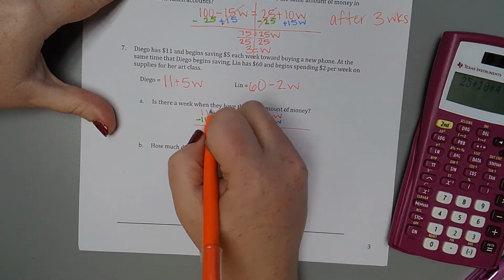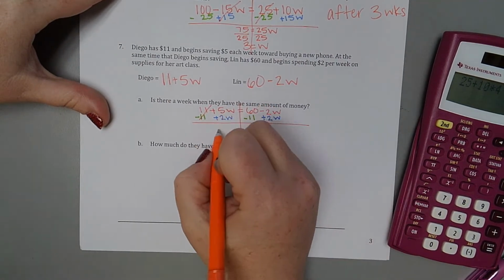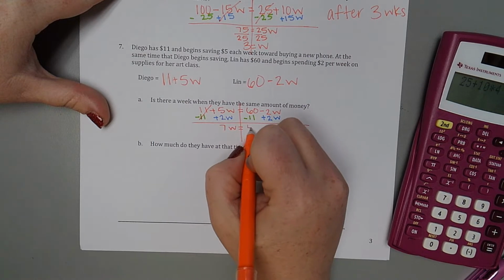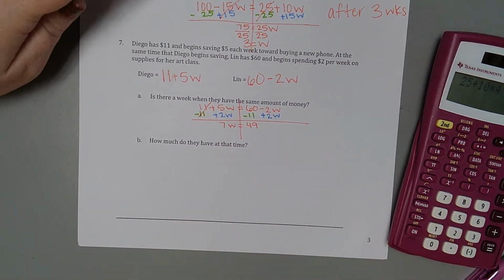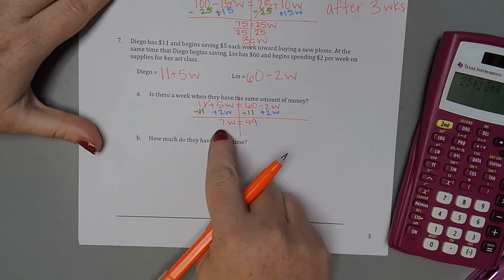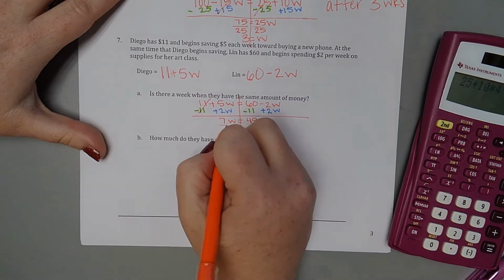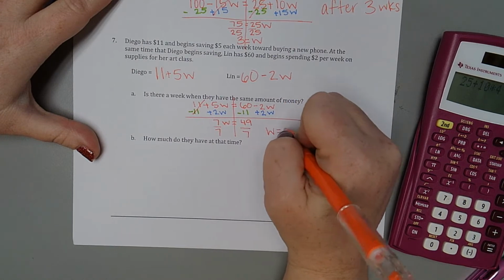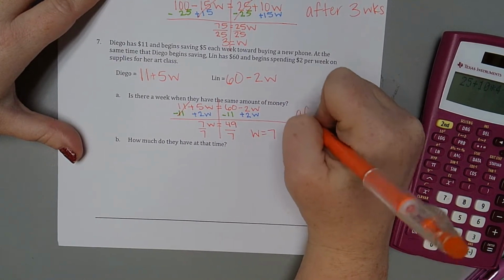So I get 11 minus 11 is 0. 5 plus 2 is 7w. 60 minus 11 is 49. Now we have 7 times w equals 49. The opposite of multiplying would be to divide. So w equals 7. So 7 weeks.